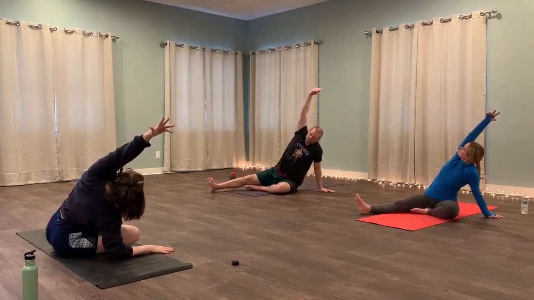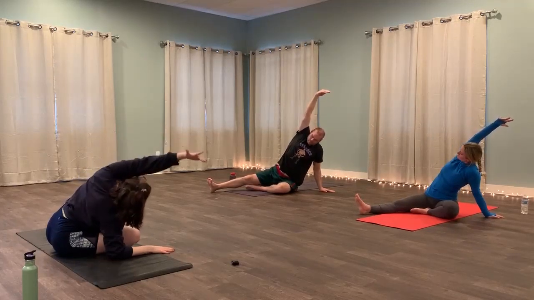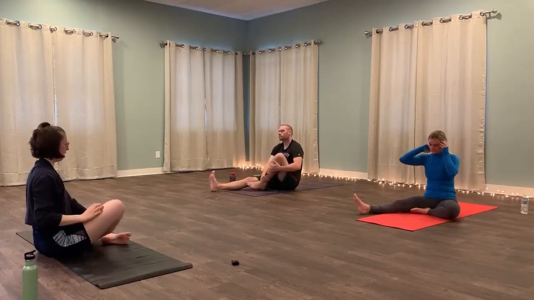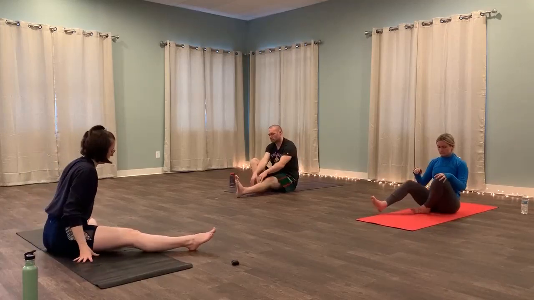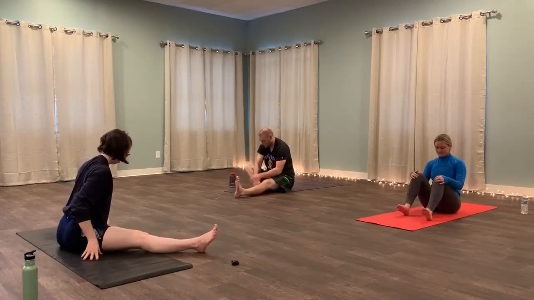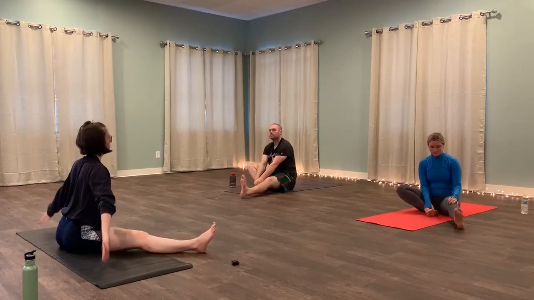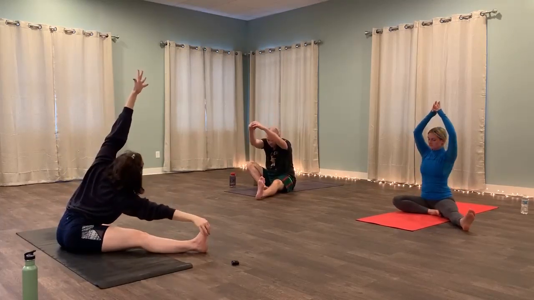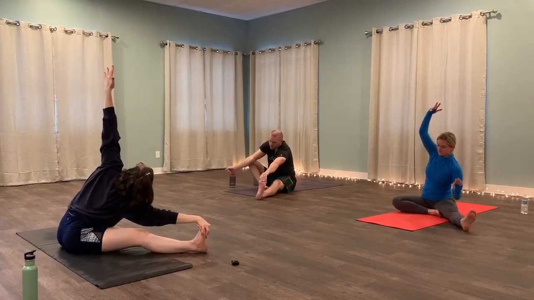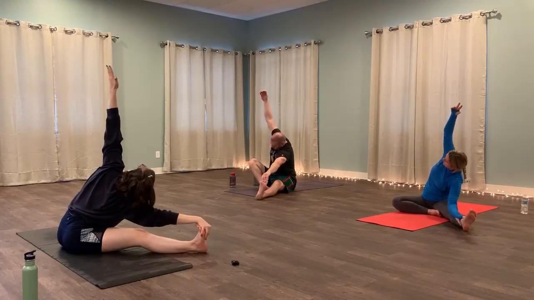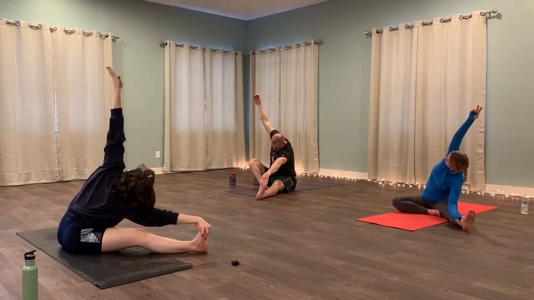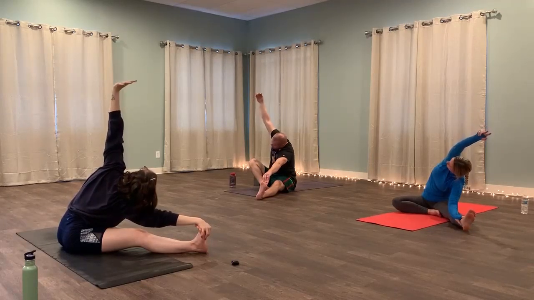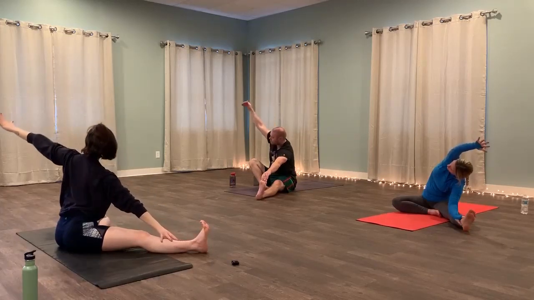Coming back through center, bringing the leg back in towards you, and then extending through the opposite leg. Finding your sits bones on the ground. Inhale as you reach up. Exhale as you reach towards the foot. The other arm is reaching high. As you exhale, press the air away.